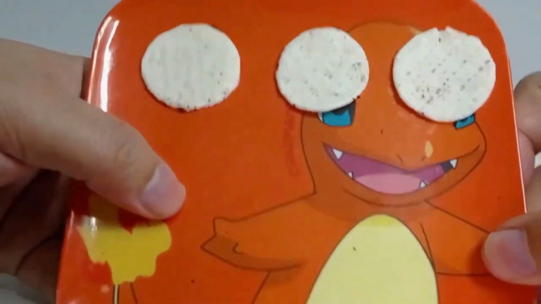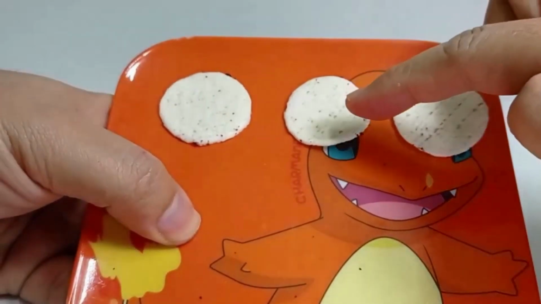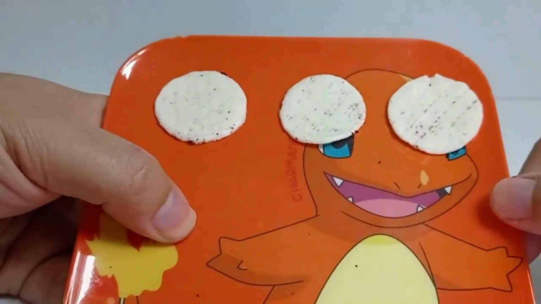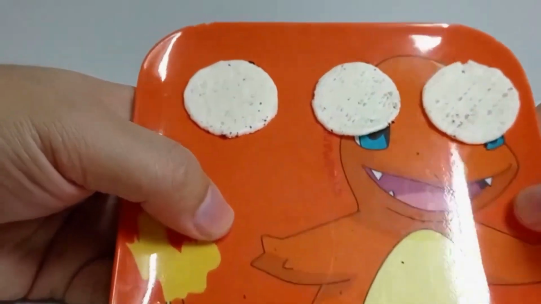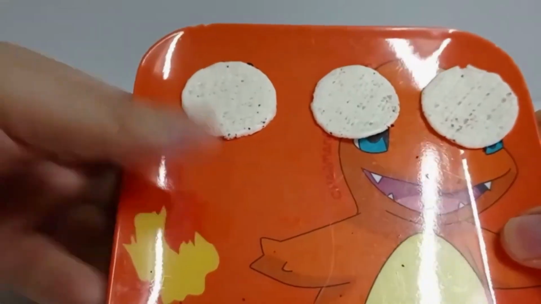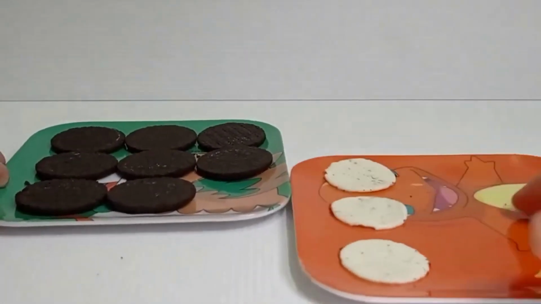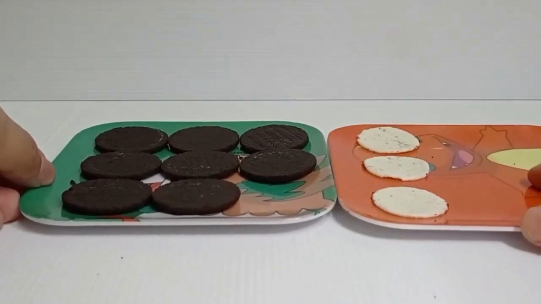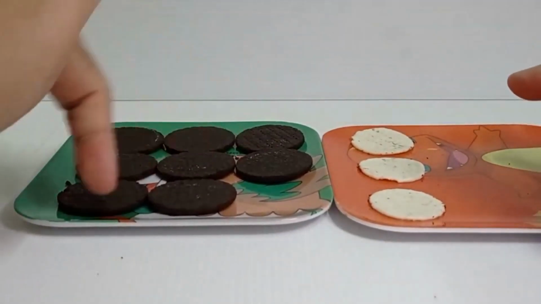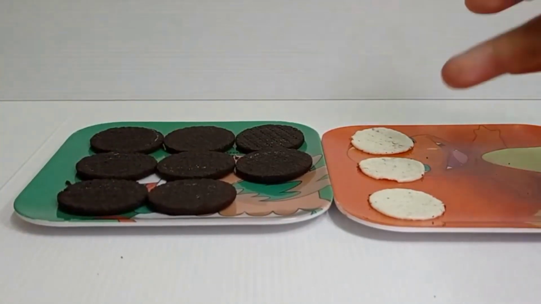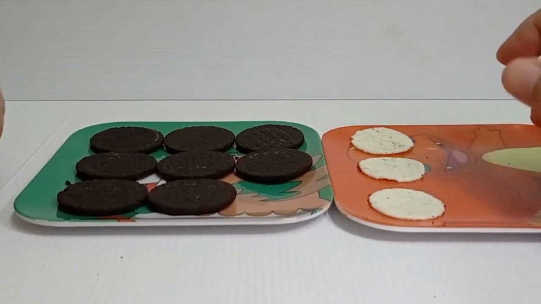Okay, so we have 1, 2, 3 pieces of the vanilla flavored cream. All right. So right now, what do we have here? We have 8 pieces of Oreo chocolate cookies, and then we have 3 pieces of the vanilla flavored cream.